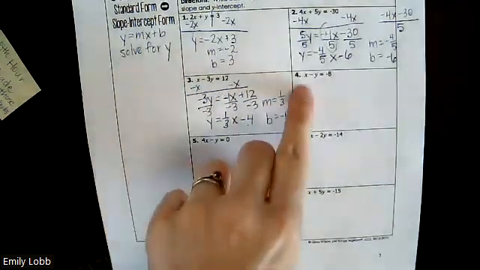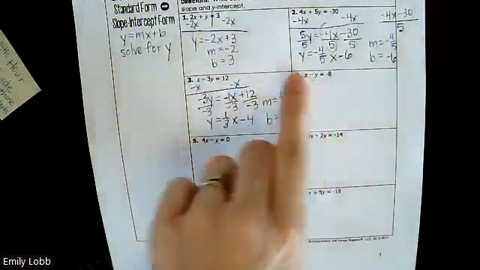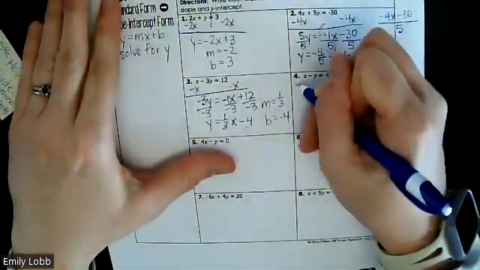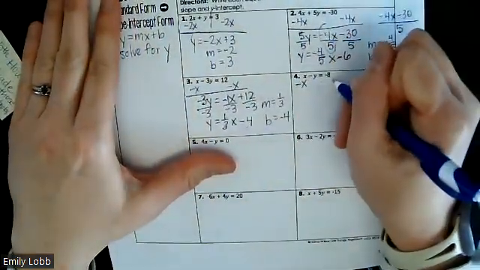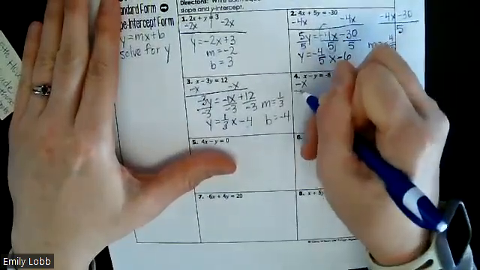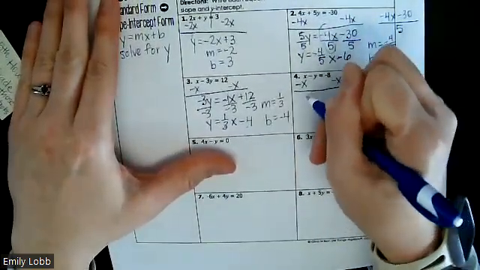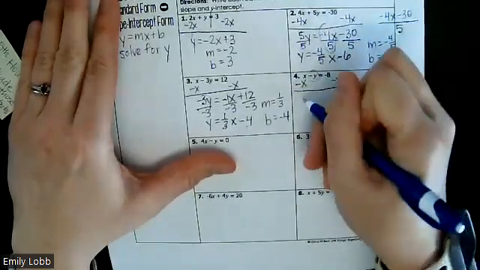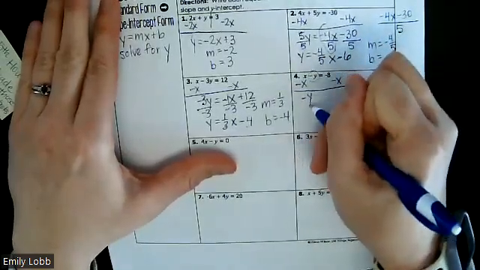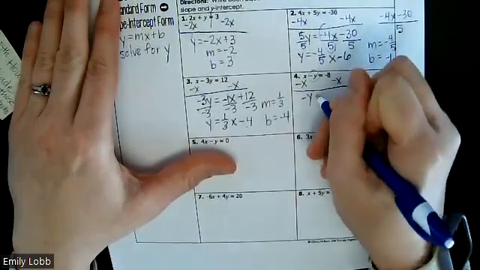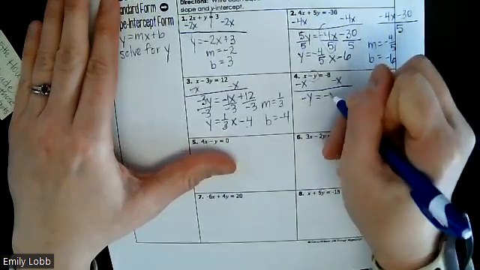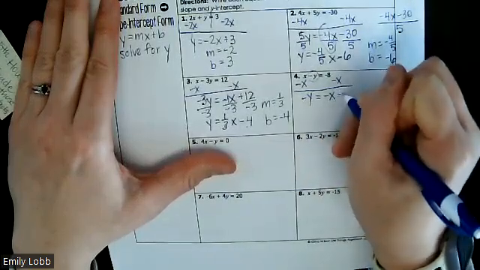All right, so 4 starts out the same. Remember, we can always refer back to an example to see what we would do next. We're going to subtract x from both sides to move it to the right. So now, don't forget this sign in front of y, though. It's not just y, it's -y is equal to -x minus 8.